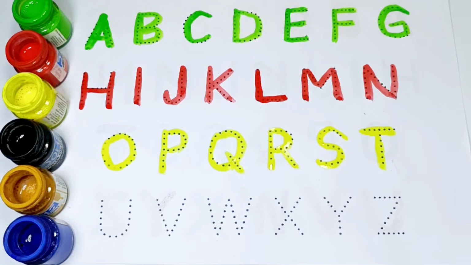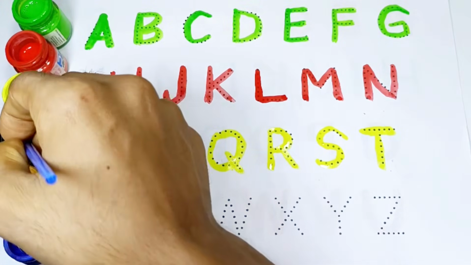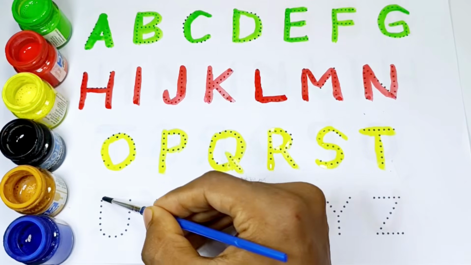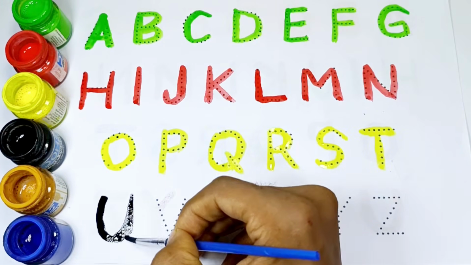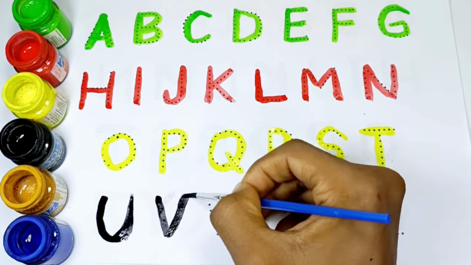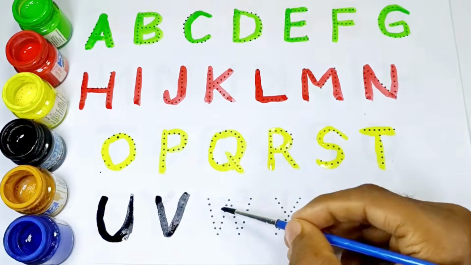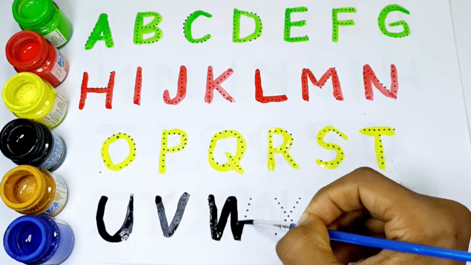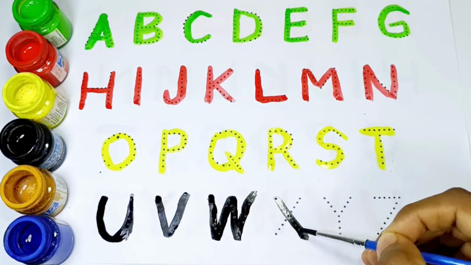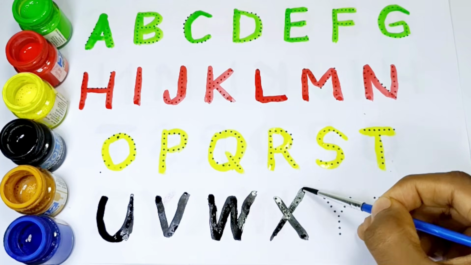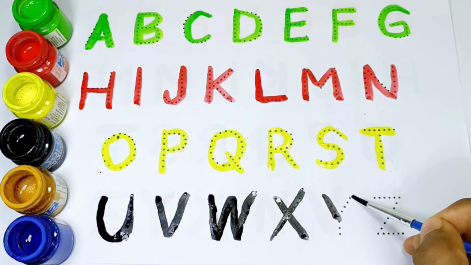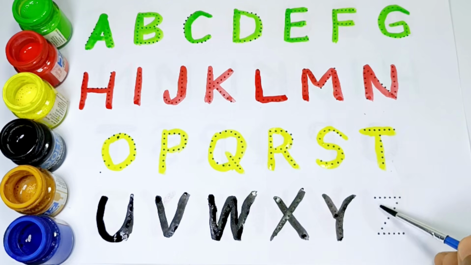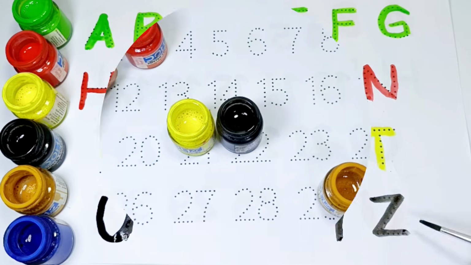Kids, now you draw U and use black color. U for umbrella. V for violin. W for watch. X for Xmas tree. Y for yo-yo. And Z.